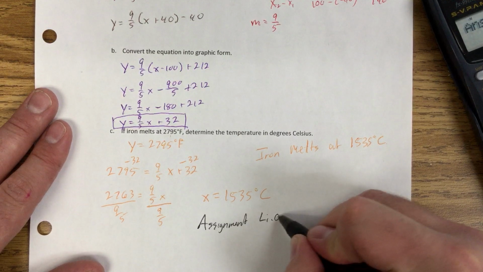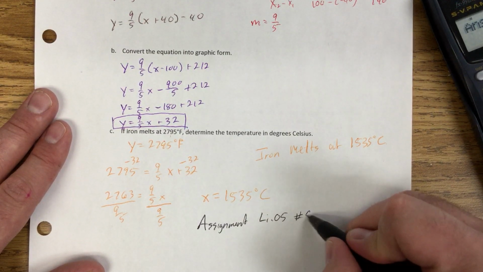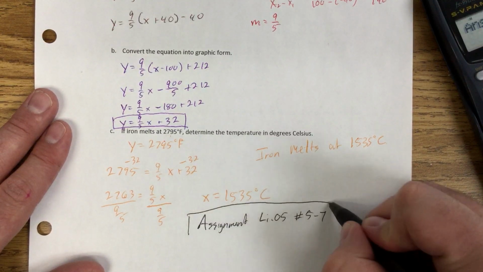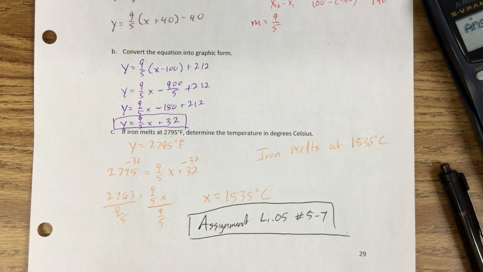All right, now again, for those of you following along in class, your assignment is LI 0.05, numbers 5 to 7. And then we will do one more lesson and go over one more assignment.